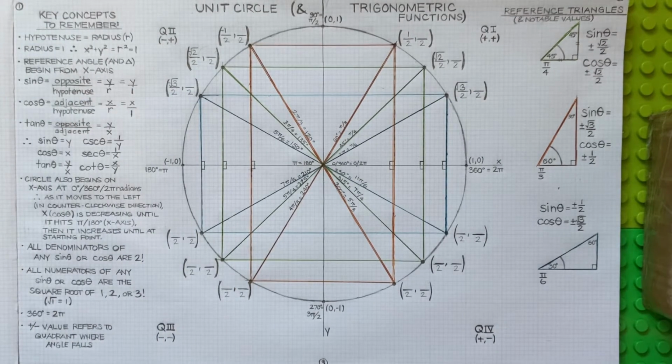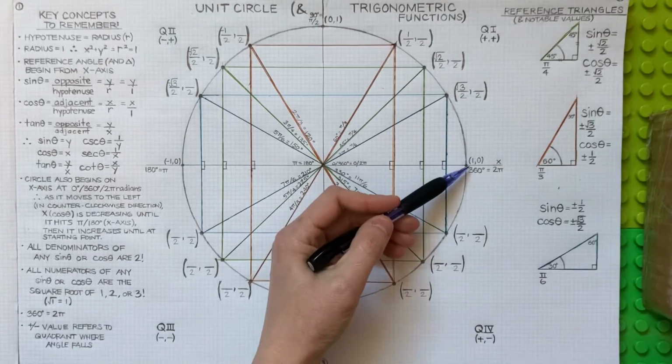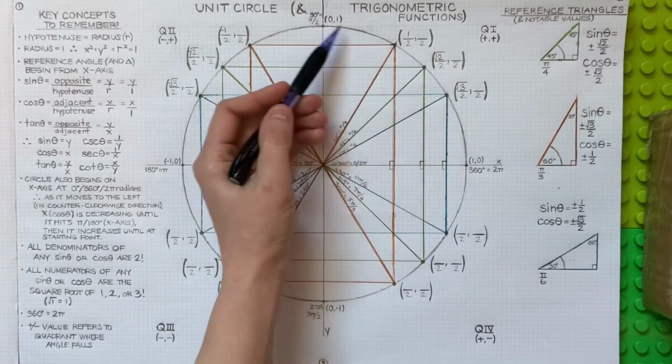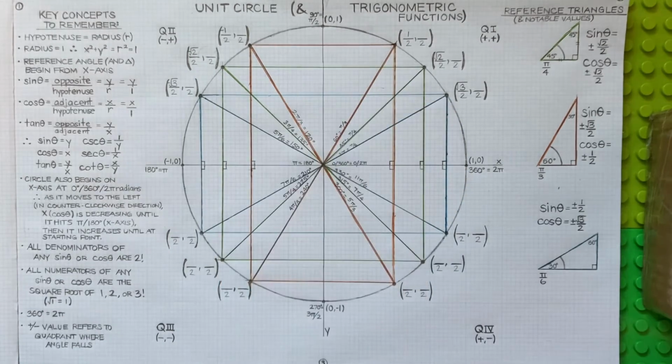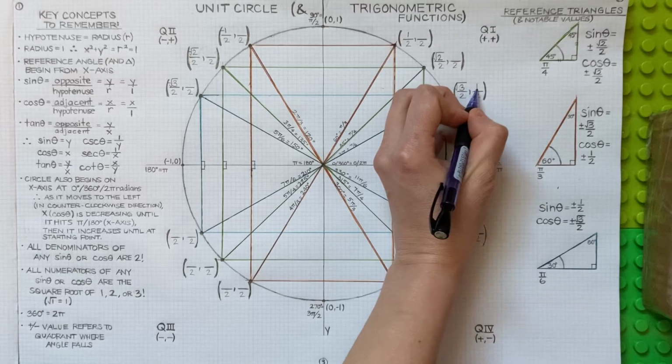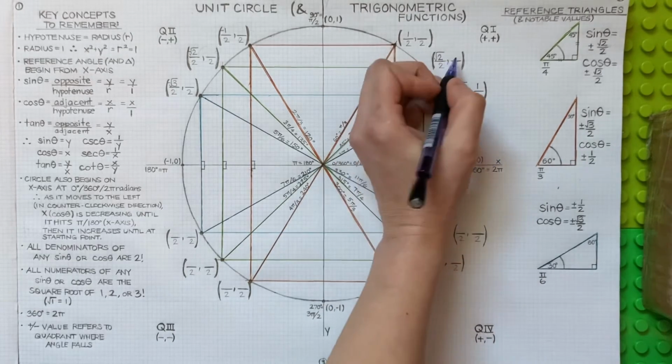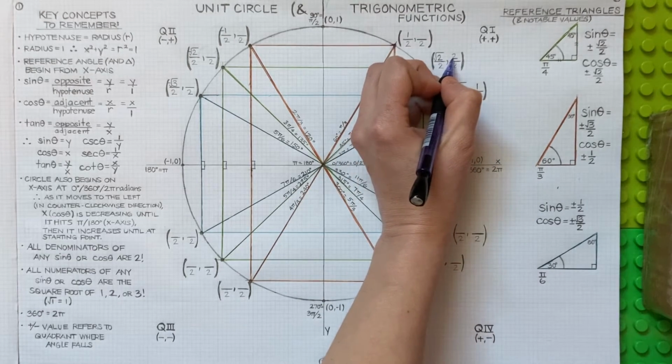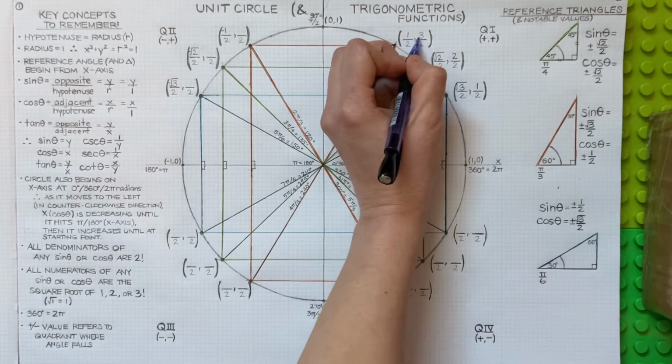Now for the y values, you can see as we move up the circle and around, the y values will be increasing. So we're going to start with the 1 on this rightmost point here, and we're going to do 1, 2, 3.